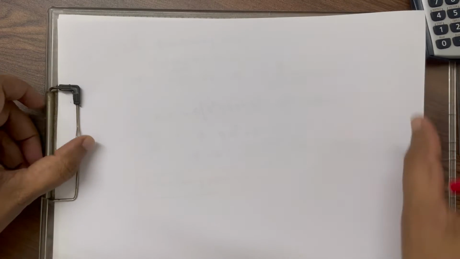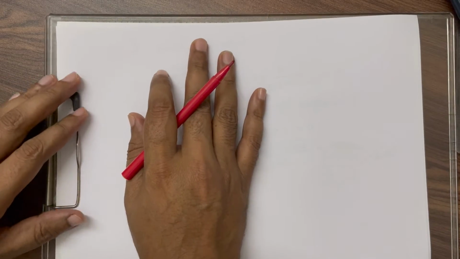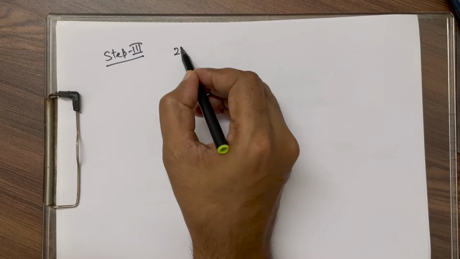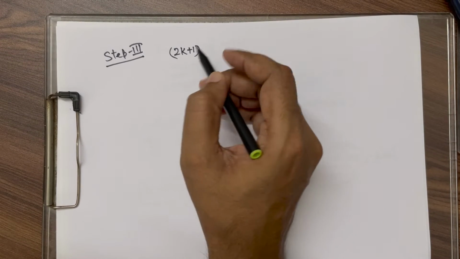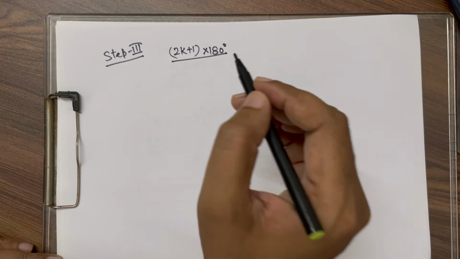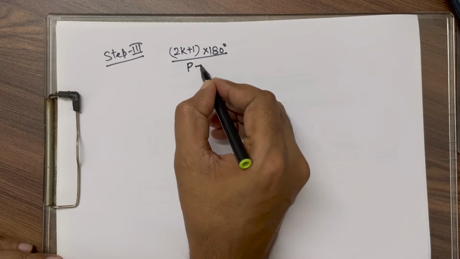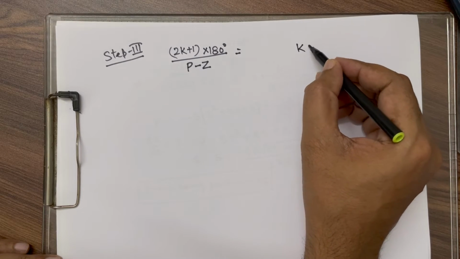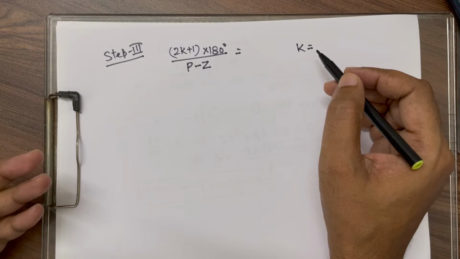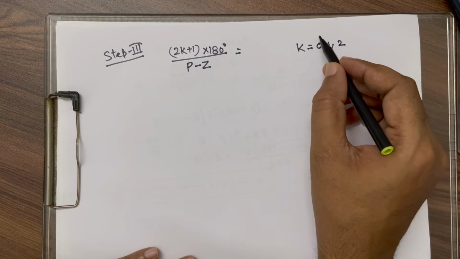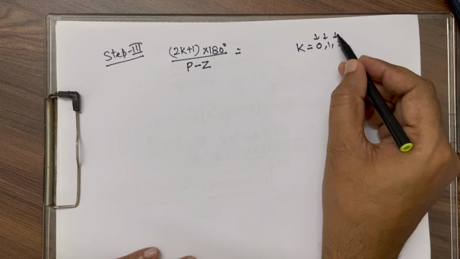In step 3, we are going to find the asymptotes. For the asymptote calculation, we have the formula (2k plus 1) into 180 degrees divided by the number of poles minus the number of zeros, where k takes as many values as there are roots. It is 3, so k will be 0, 1 and 2. So each value is for one root.